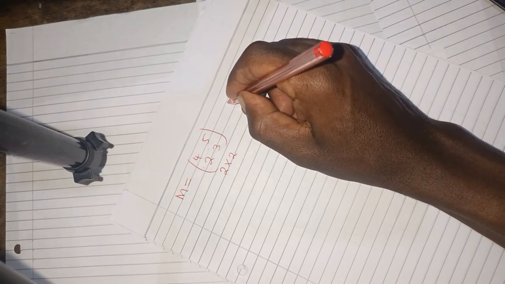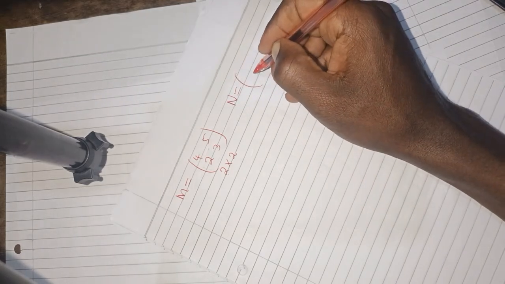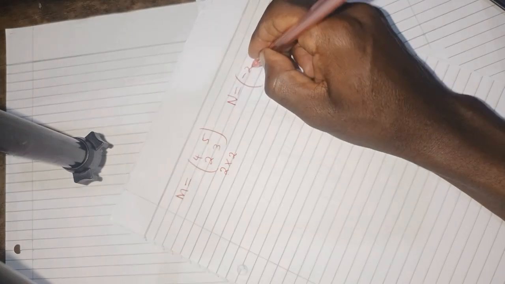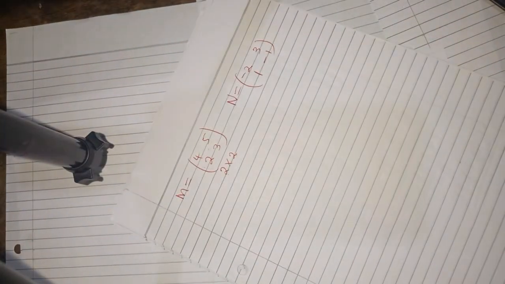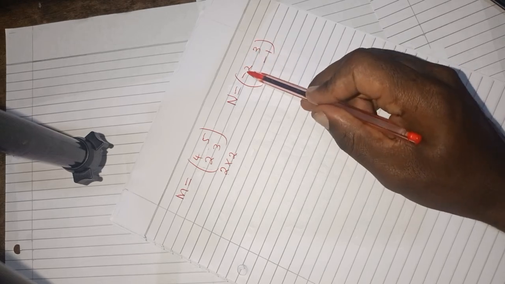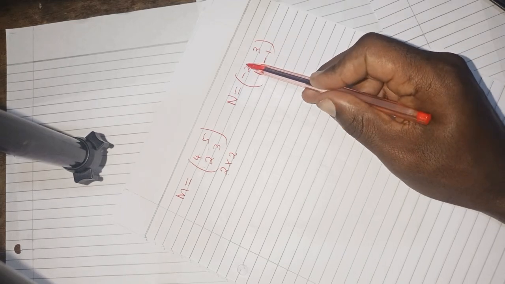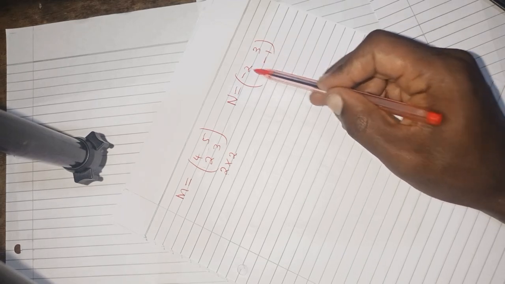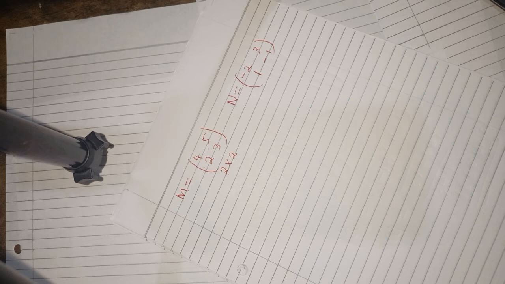Then we're told that N has also been given, and the matrix N is given as -2, 3, 1, -1. This is also a 2 by 2 matrix where there are 2 rows, the first row having -2 and 3, and the other row having 1, -1. And the columns are 2. The first column is -2, 1, and the other column is 3, -1. So those are the 2 by 2 matrices that we've been given in the question.